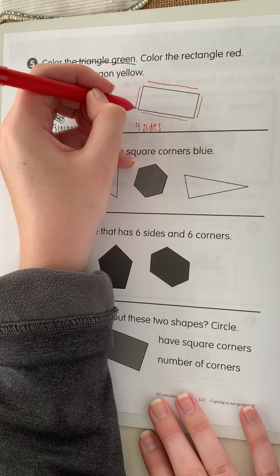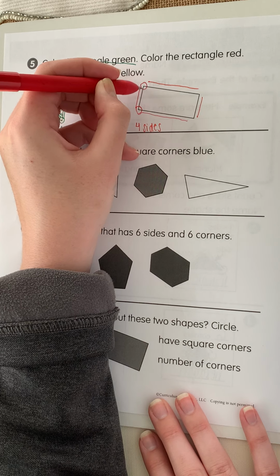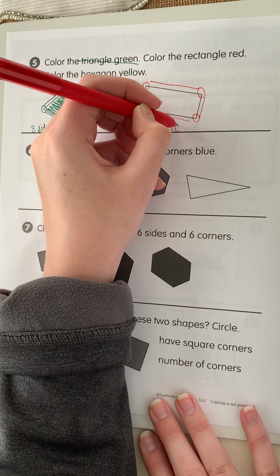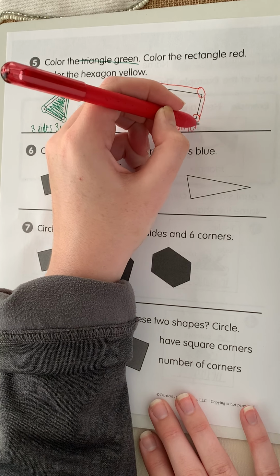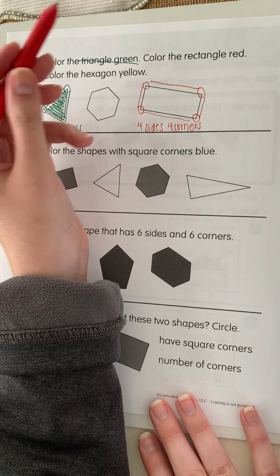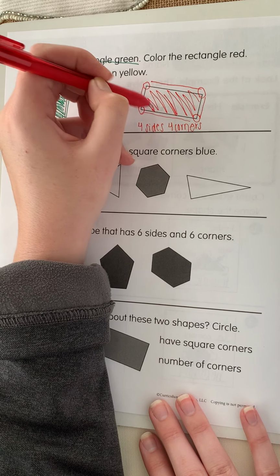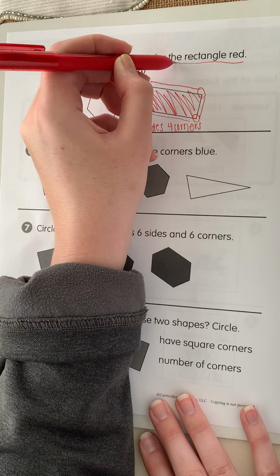And now I need to count the corners. 1, 2, 3, 4. 4 corners. Because the shape has 4 sides and 4 square corners, this is a rectangle, so I'm going to color it red, just like the problem asked me to do.